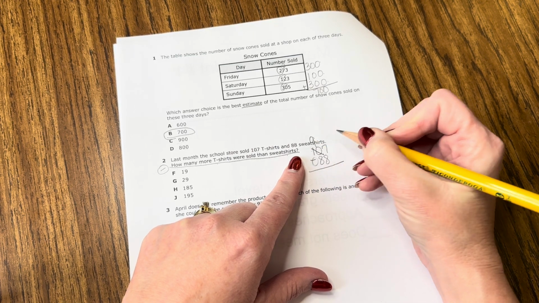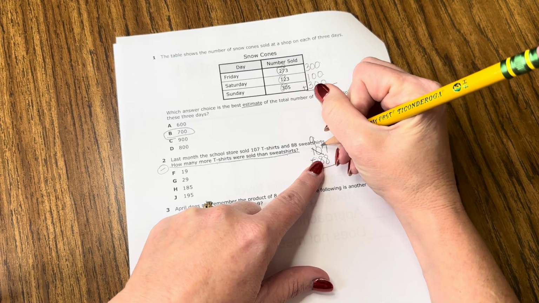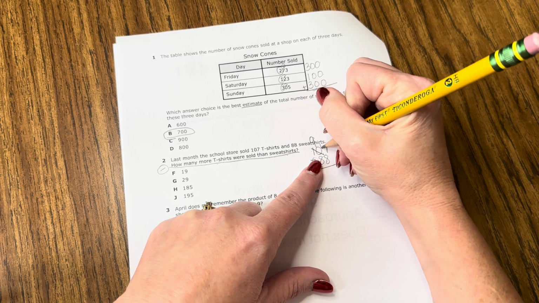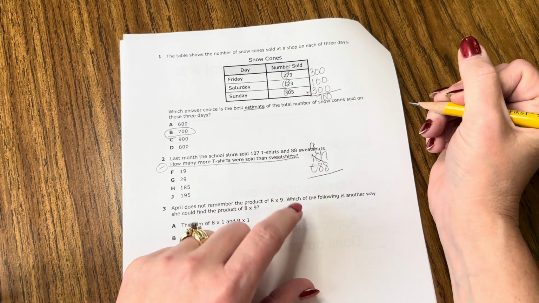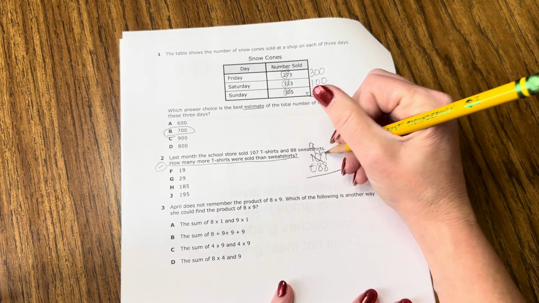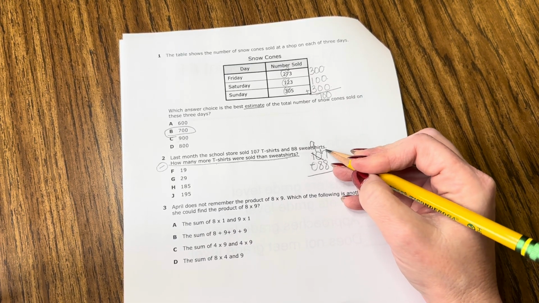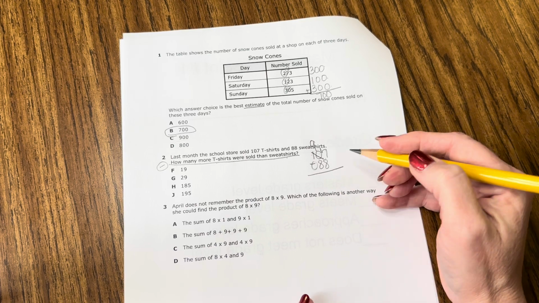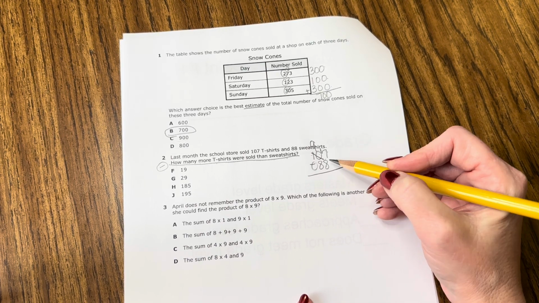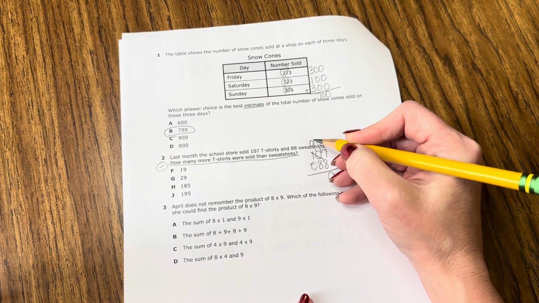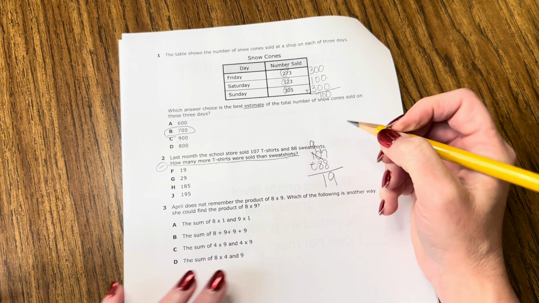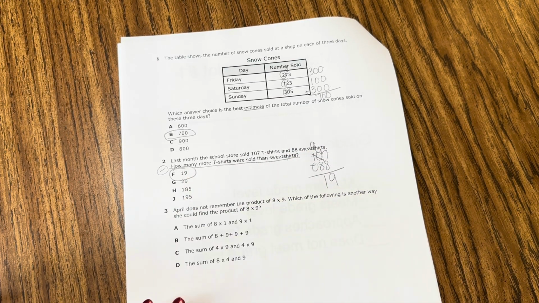I'm going to take 1 hundred and turn it into 9 tens and 1 ten. And I brought that 1 ten over here and broke it up into 10 ones. So 17 minus 8 is 9. 9 minus 8 is 1. So my answer is 19.